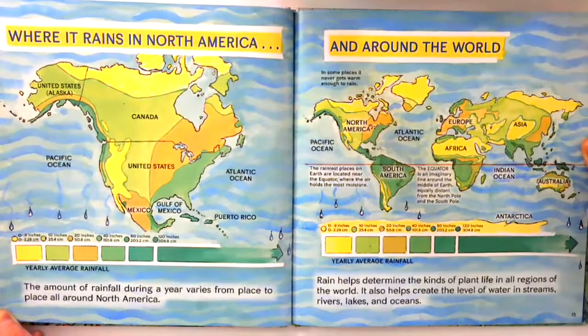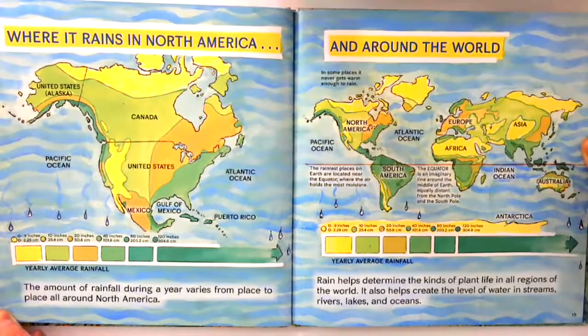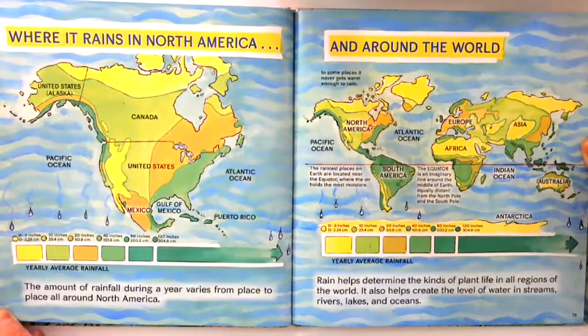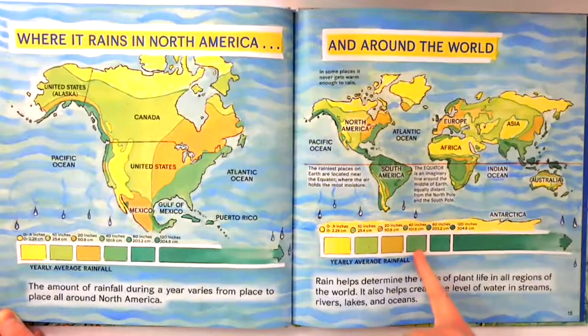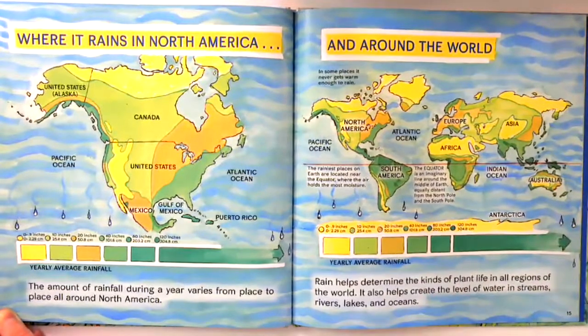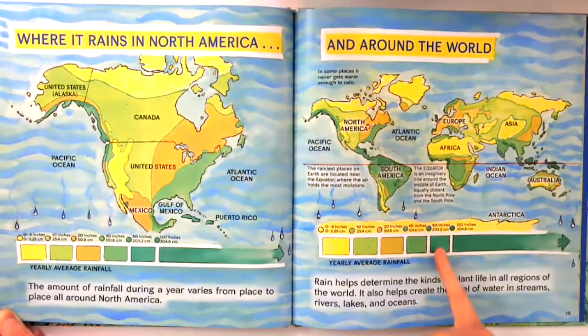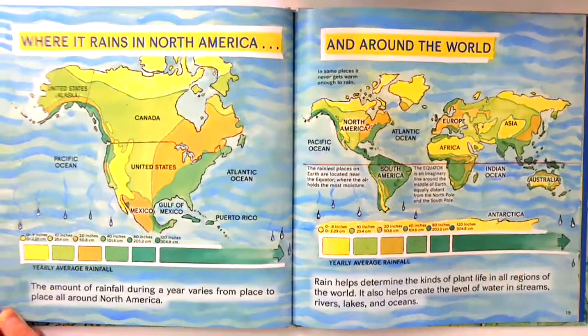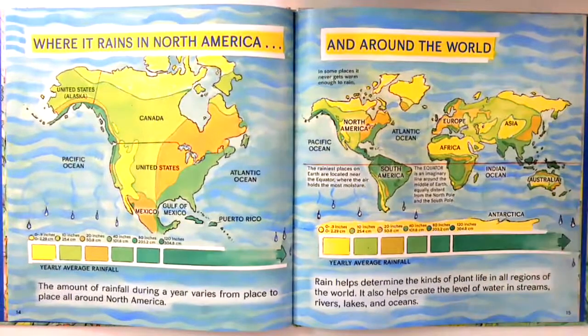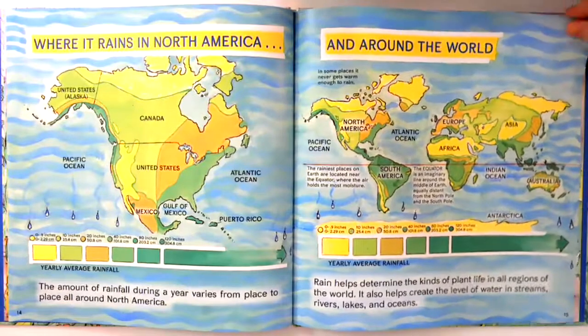Any place on the map in yellow receives 0 to 0.9 inches of rain. Light green receives 10 inches. Brown receives 20 inches. Darker green gets 40 inches. The darkest greens get 80 inches or more of rain per year.